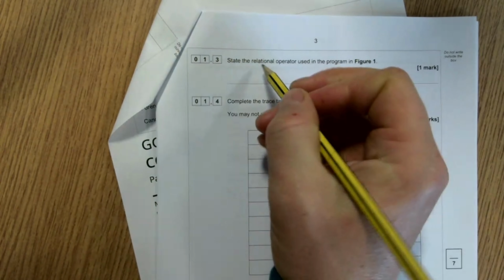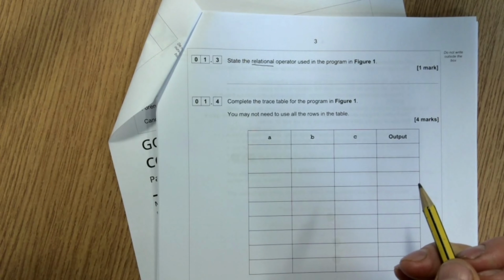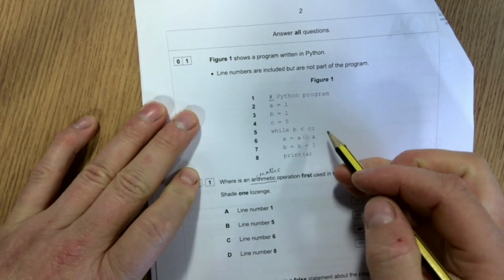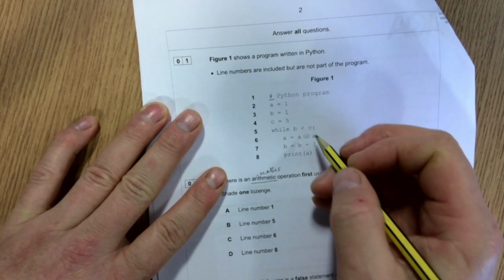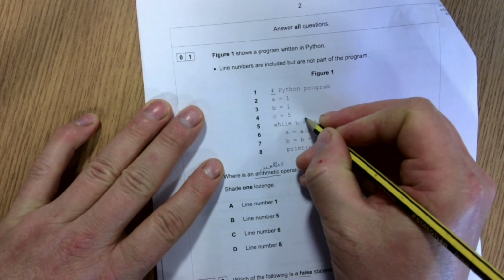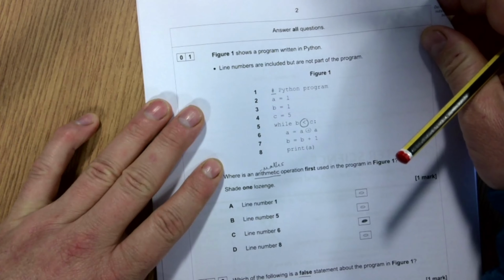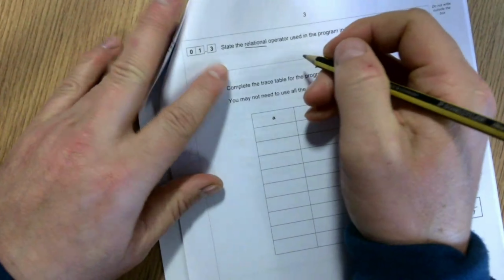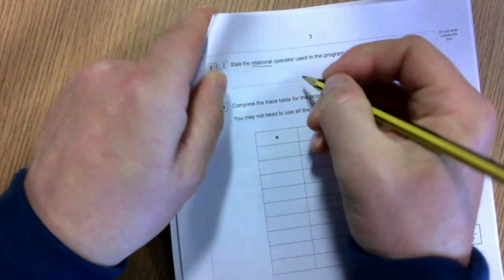Moving on. State the relational operator used in the program. Let's have a look. This is the awkward bit about these exam papers. You've got to go back and forth between pages. So a relational operator is greater than, less than, equal to, not equal to. So we've got line 5, the only relational operator used is on line number 5, and it is less than.